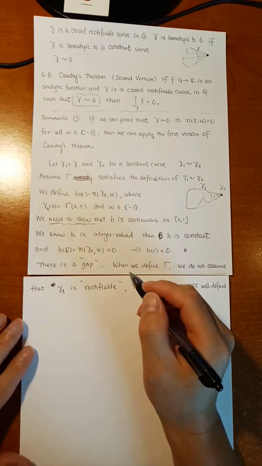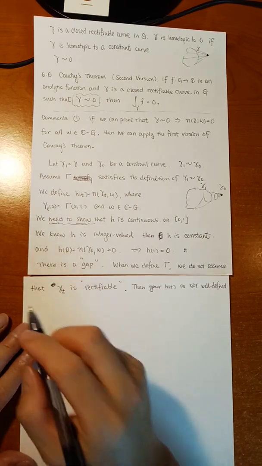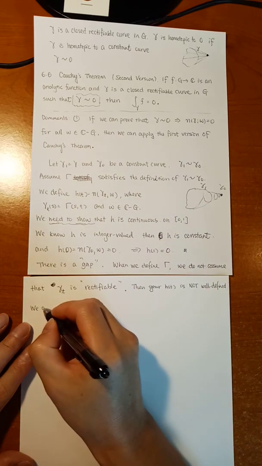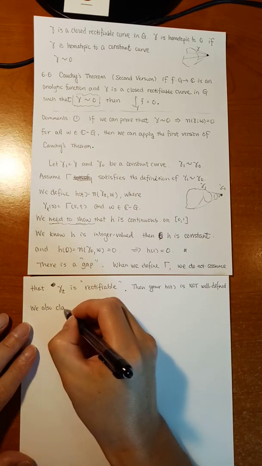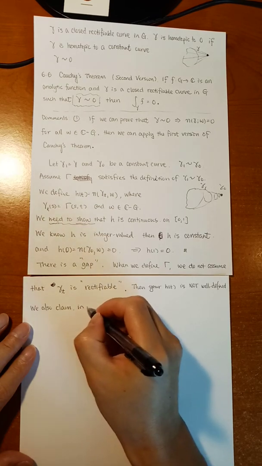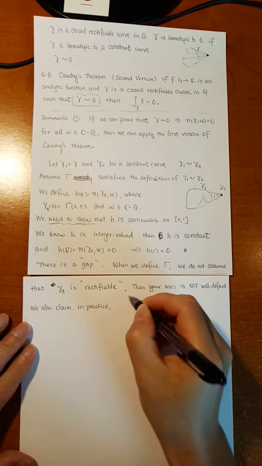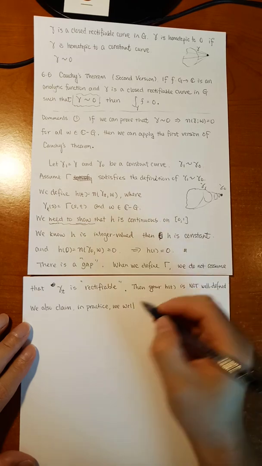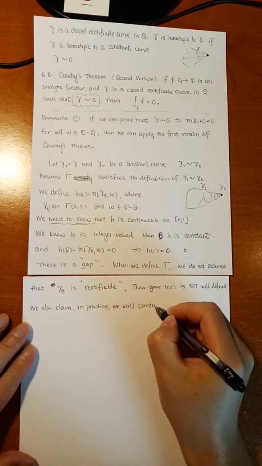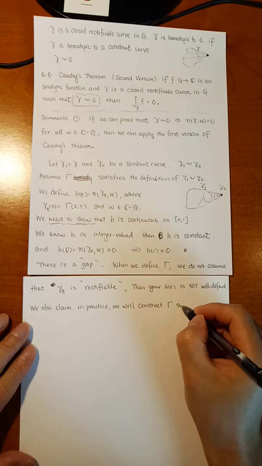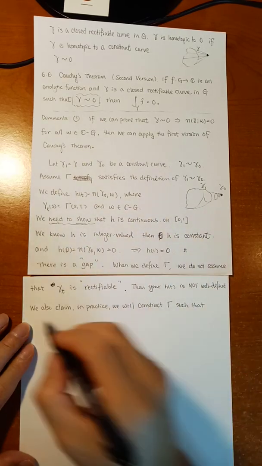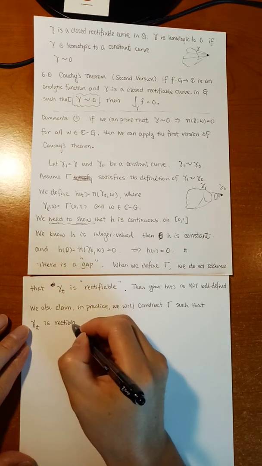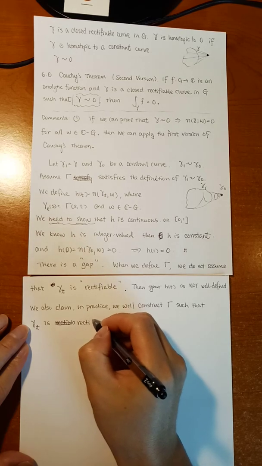Well, we also mentioned that in practice, this is the theoretical difficulty, but we also claim in practice we will construct capital gamma such that little gamma of t is rectifiable. Rectifiable.